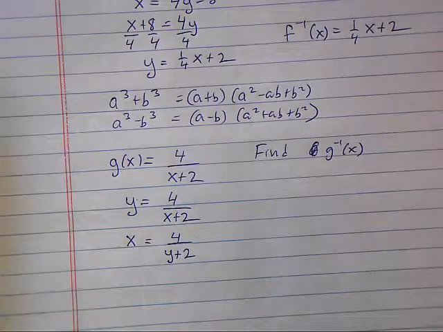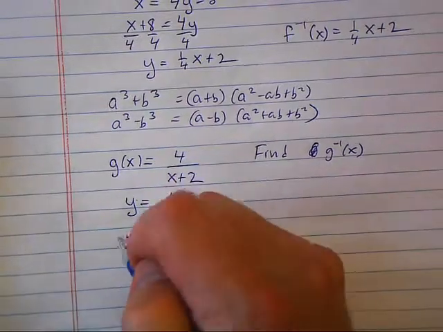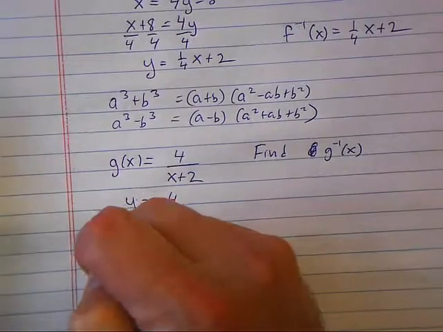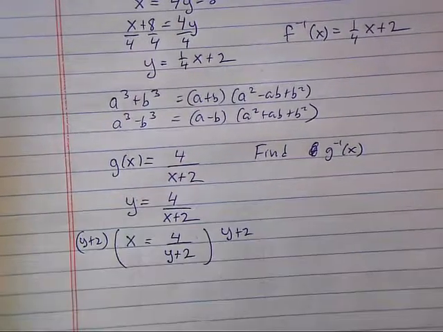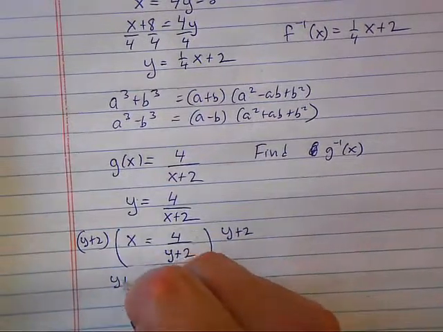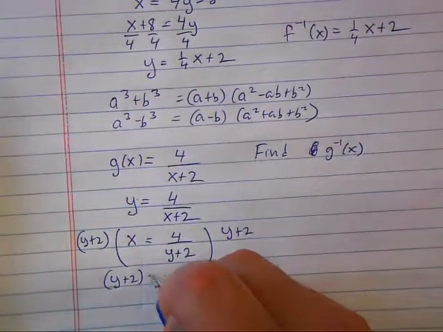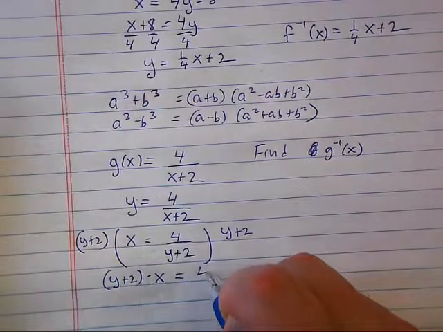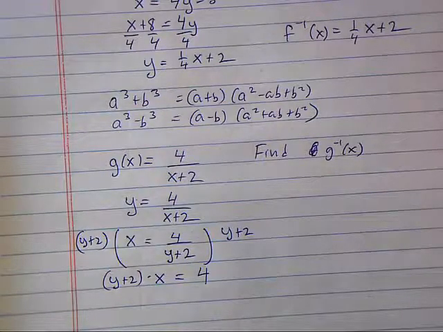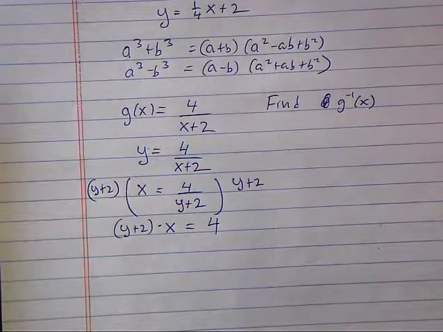If I have an equation with a fraction in it, in order to solve, I'm going to multiply both sides by y plus 2. So I'm going to have y plus 2 times x equals 4. Clear the fractions: multiply by the common denominator. Now what?